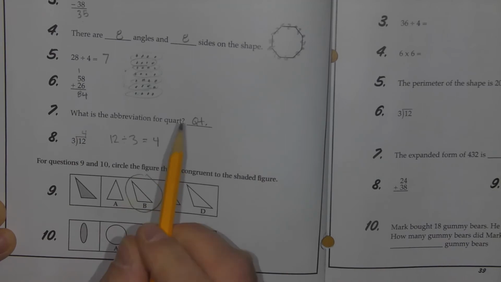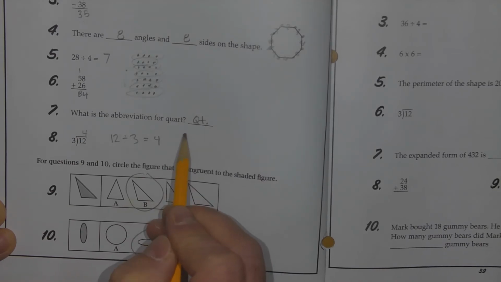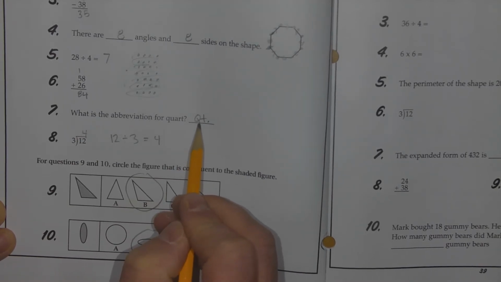And for number 6, you should have come up with 84. Number 7, the abbreviation is QT with a period after it, and I capitalized it too, so just QT period, the first letter and the last letter.